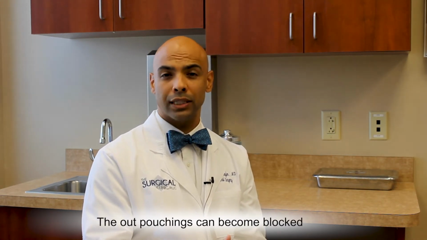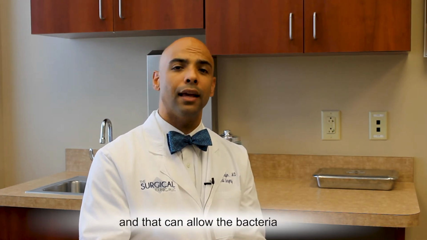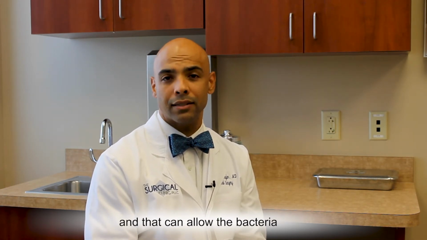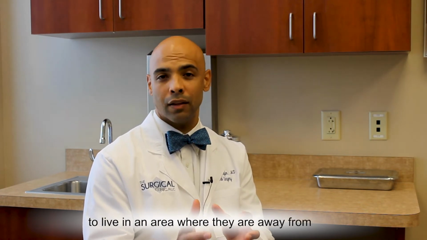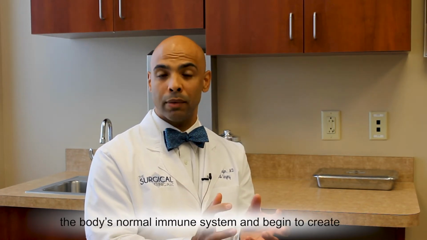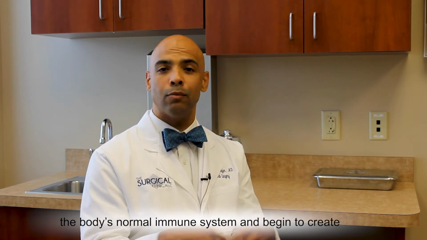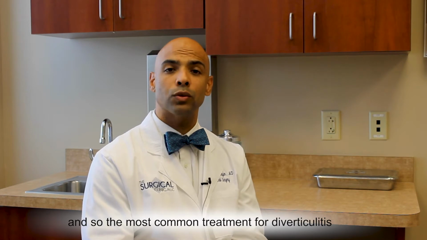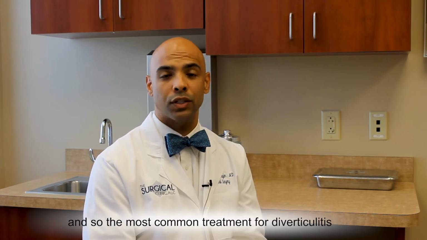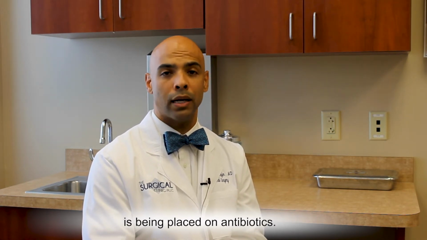The outpouchings can become blocked, and that can allow the bacteria that are naturally within the colon to live in an area where they are away from the body's normal immune system and begin to create inflammation and oftentimes an infection. And so the most common treatment for diverticulitis is being placed on antibiotics.